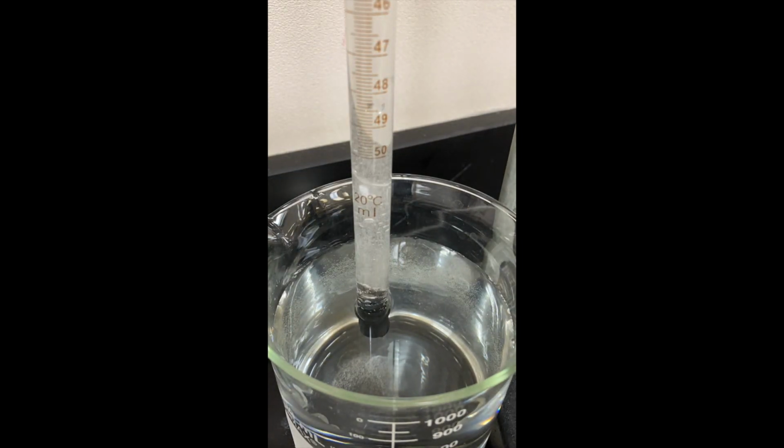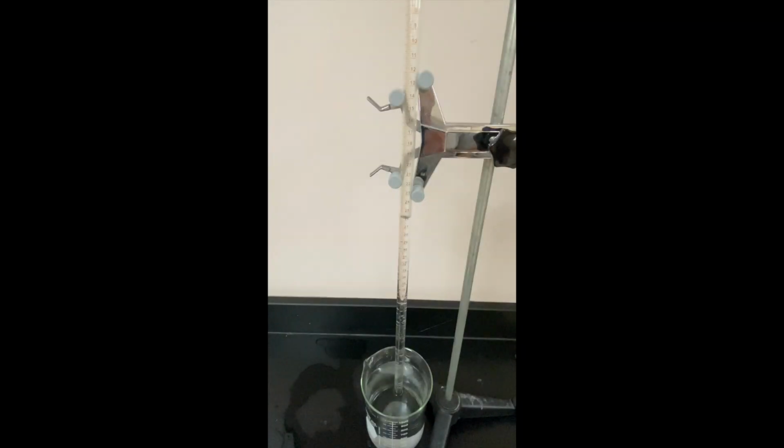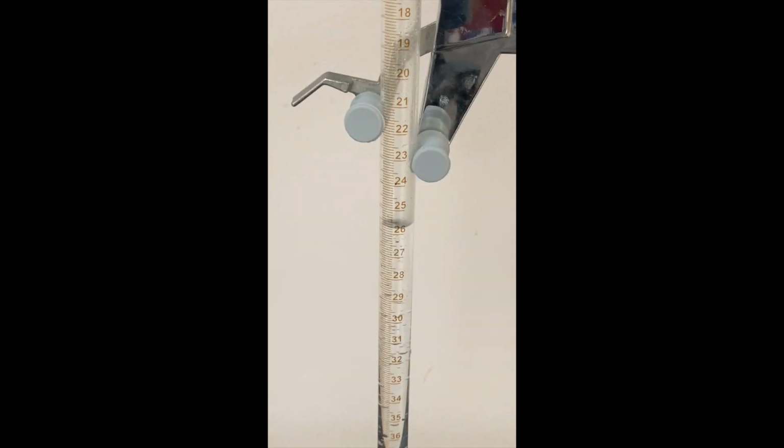All right, if we speed this reaction up, the magnesium and the hydrochloric acid react. You can see all of the bubbles. Once the bubbles stop, we know the reaction has stopped, and we can look at the volume of gas that we've collected. Now that the magnesium and hydrochloric acid have completely reacted, we can see all of the water that has been displaced by the gas. Now we're going to ensure that the gas pressure inside the tube is the same as the atmospheric pressure outside of the tube.